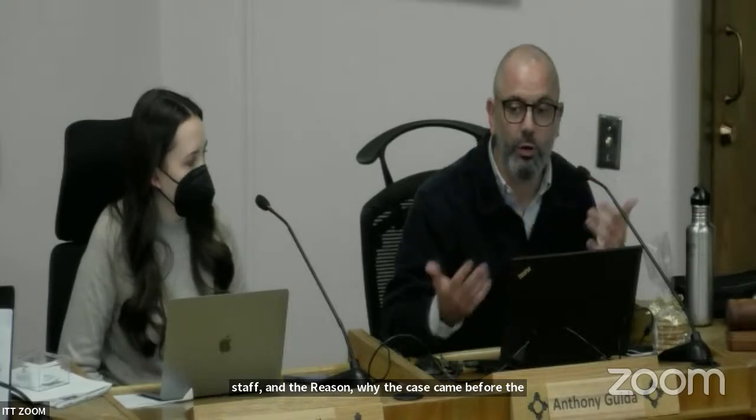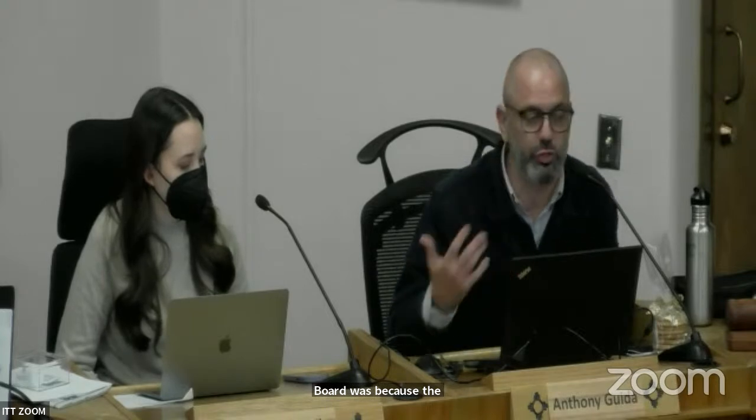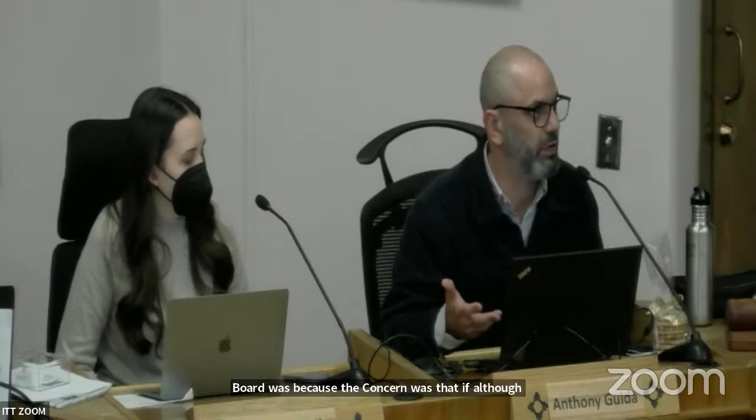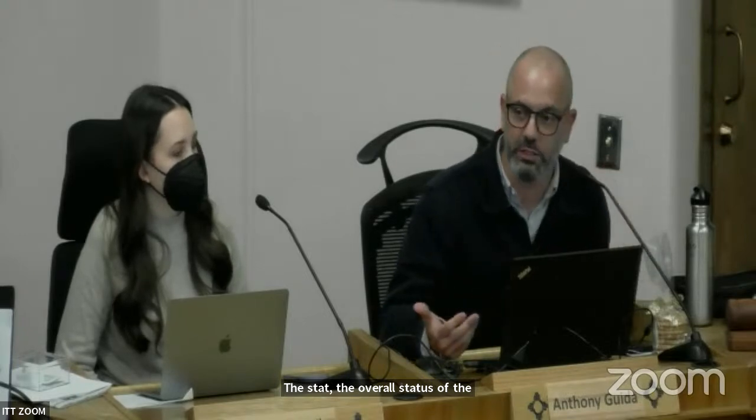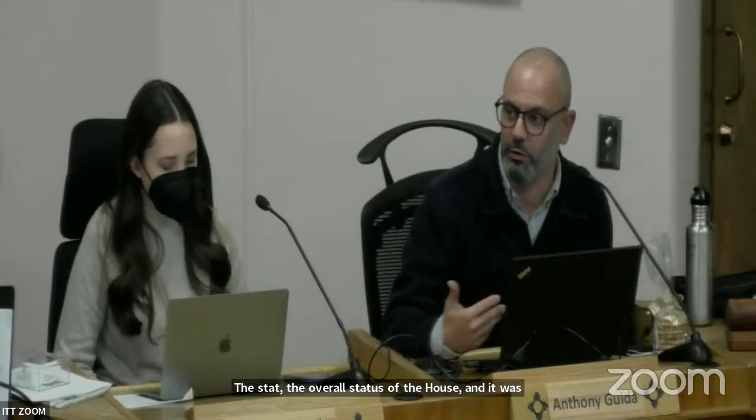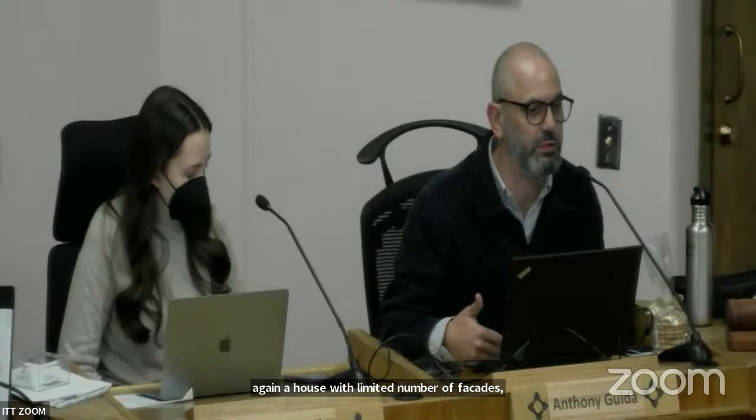And the concern of staff, and the reason why the case came before the board, was that although allowable, the changes to the windows in the non-primary facade would threaten the overall status of the house. So it was, again, a house with a limited number of facades designated, as in all cases, we're always designating a limited number of facades.